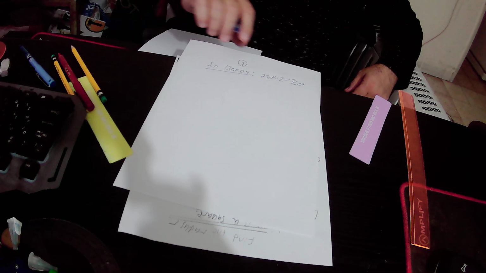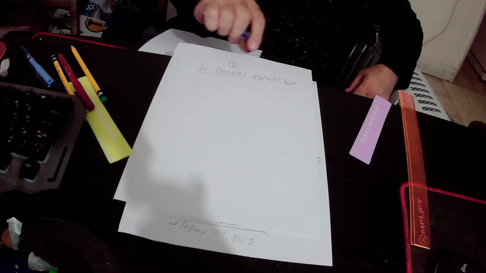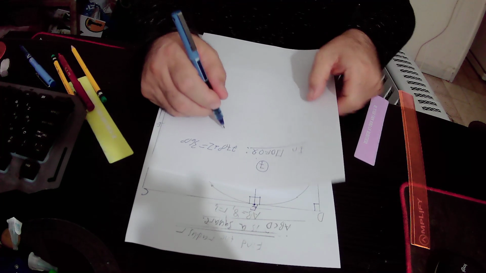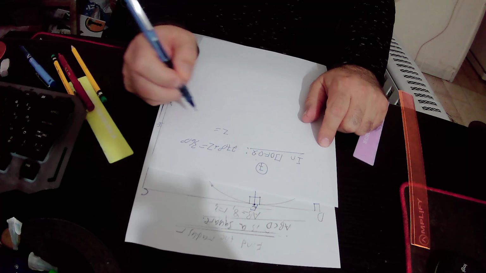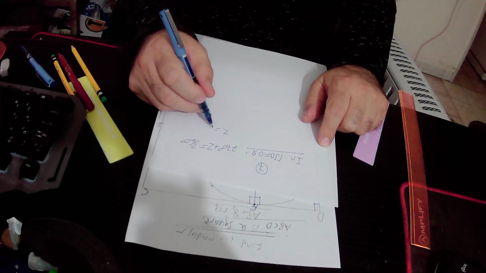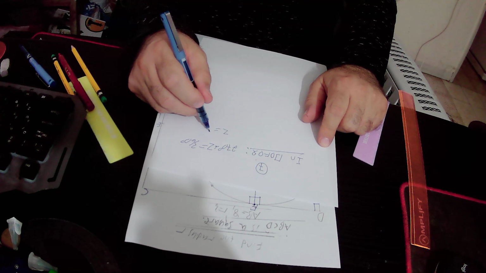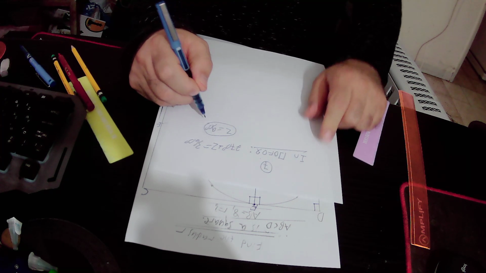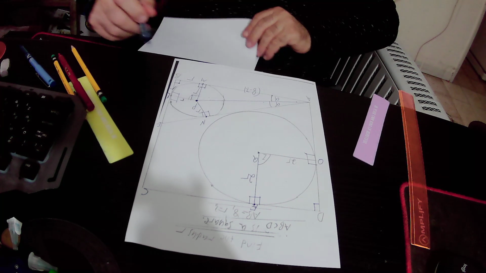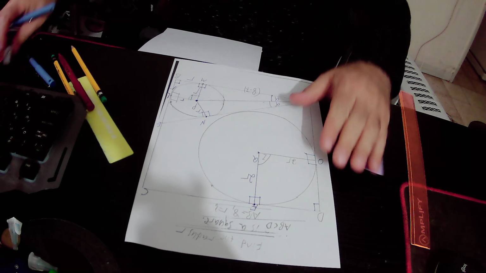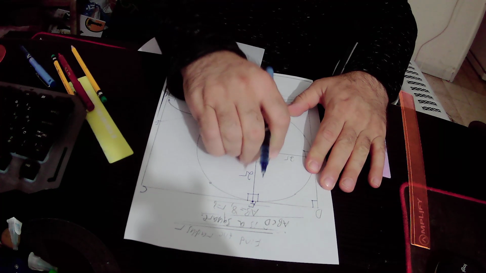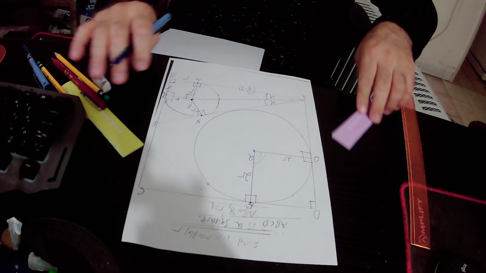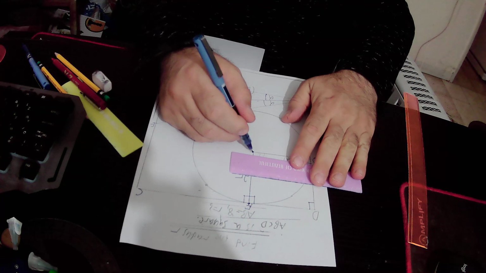We will subtract 270 degrees from this equality, and we will get that angle Z equals 360 degrees minus 270 degrees, which is 90 degrees. So we found out that the size of angle Z is 90 degrees. It is a right angle. So we write that this angle is a right angle. It equals 90 degrees.